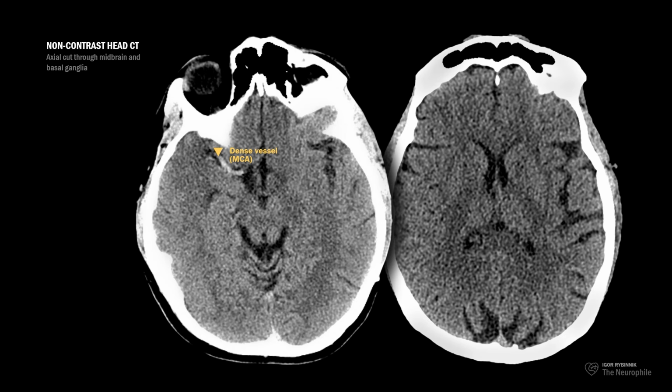Now let's look for early signs of stroke. With acute ischemic stroke, it typically takes 3 to 6 hours to develop a hypodensity corresponding to the edema of ischemic tissue. Are there any hypodensities? Yes, there's a small hypodensity in the anterior right temporal lobe, but the rest of the MCA territory looks undamaged.